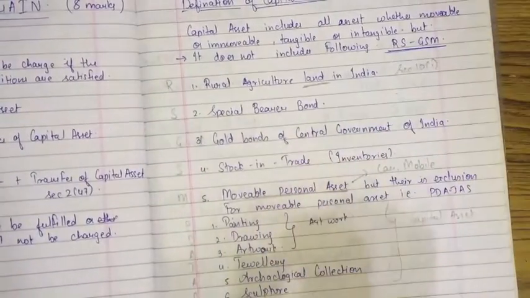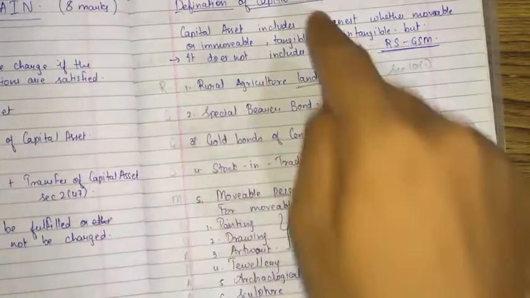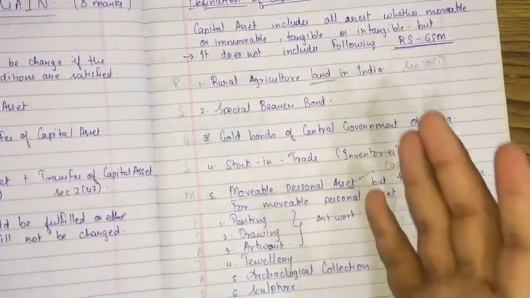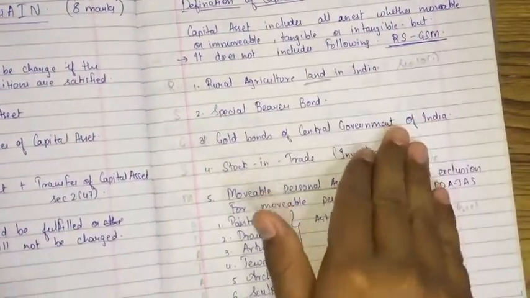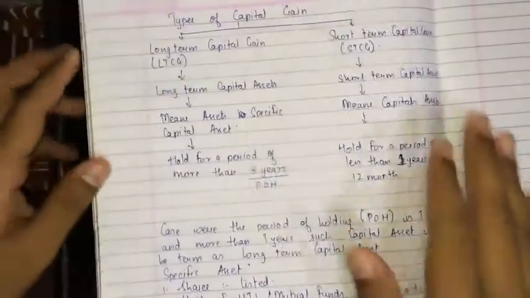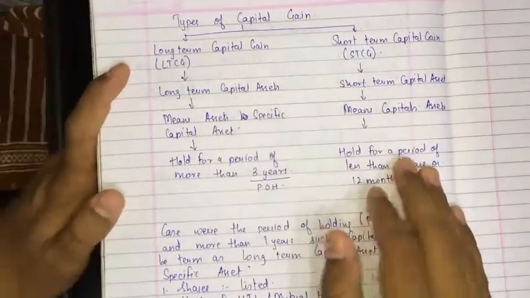My advice is to you all, please rewind the video and listen the formula again, listen the definition again, and please repeat with me. This will help you to learn it right now, and it will not increase your burden studying afterwards. We have just now studied the definition of capital asset. Now we'll know types of capital gain.